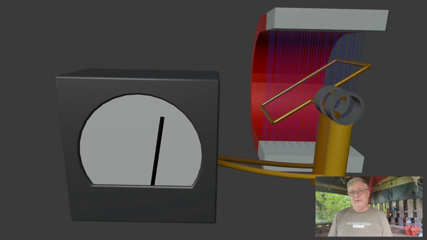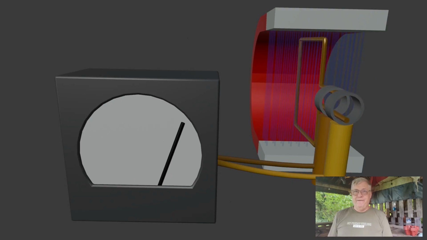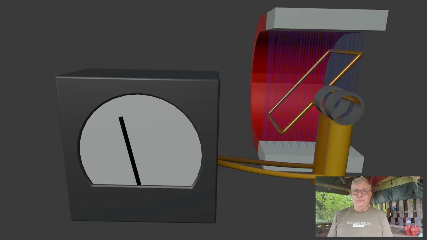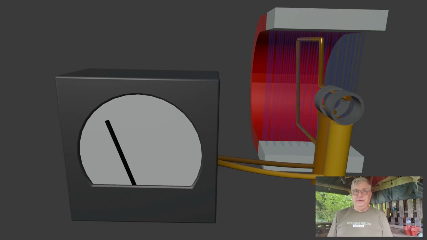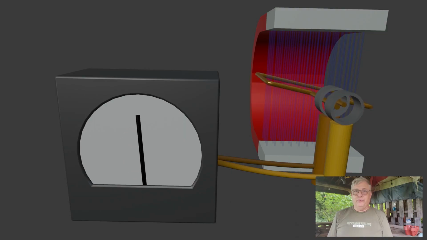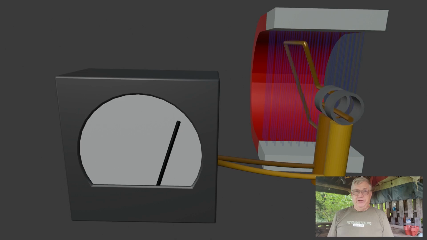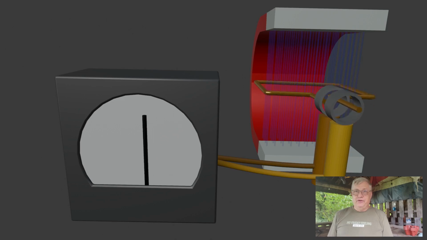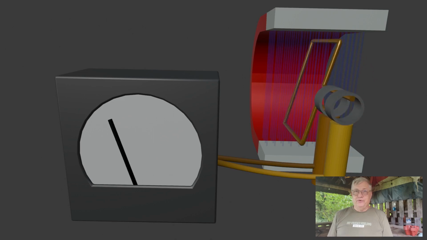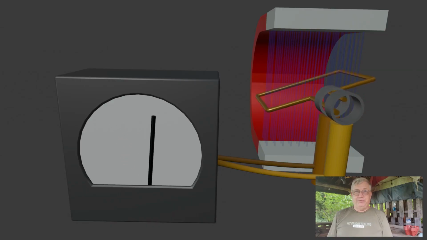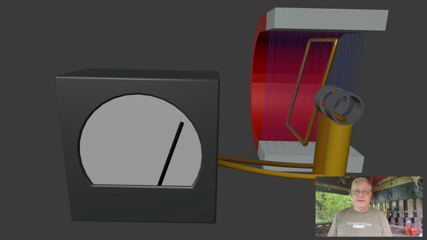So if it was positive before, it's going to be negative in this part of the cycle, and as we come back again to the horizontal, the electromotive force drops off, so the voltage and current drop off to zero. This generates a sine wave, which can go on forever as long as we turn the coil in the magnetic field. That's how AC is generated, plain and simple.